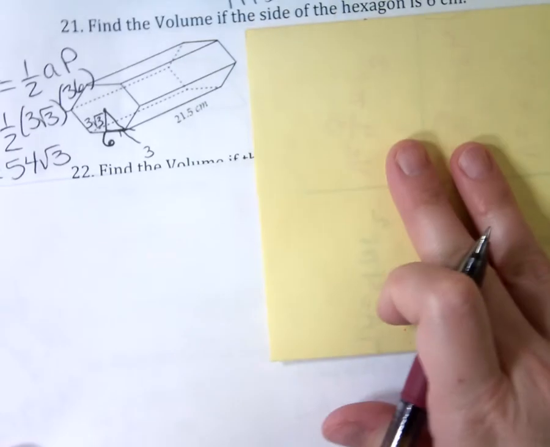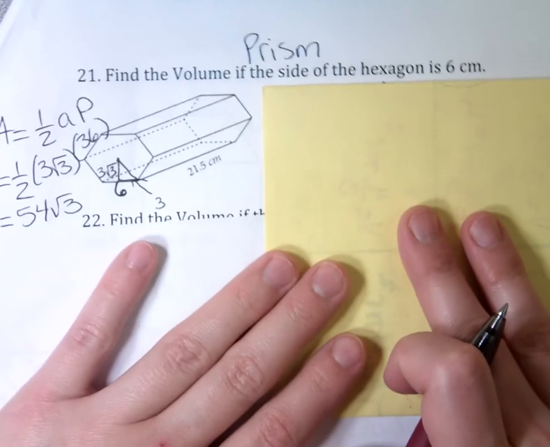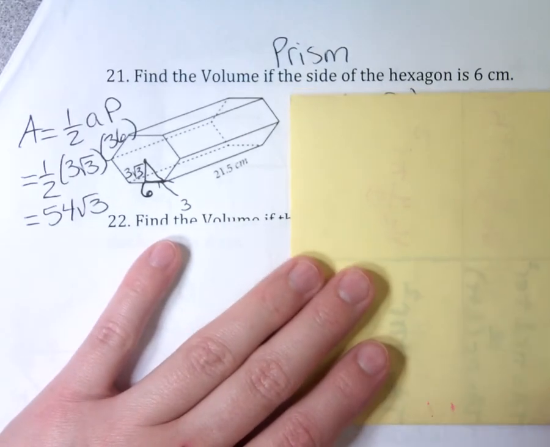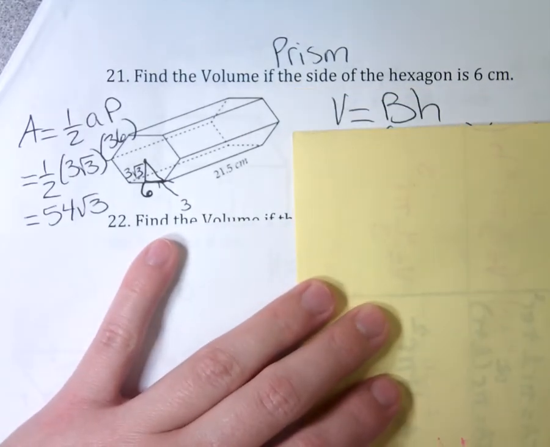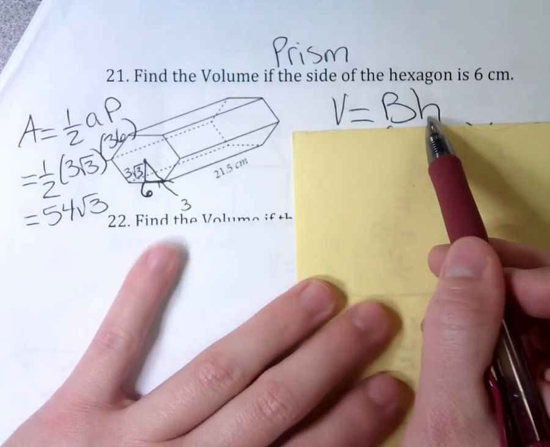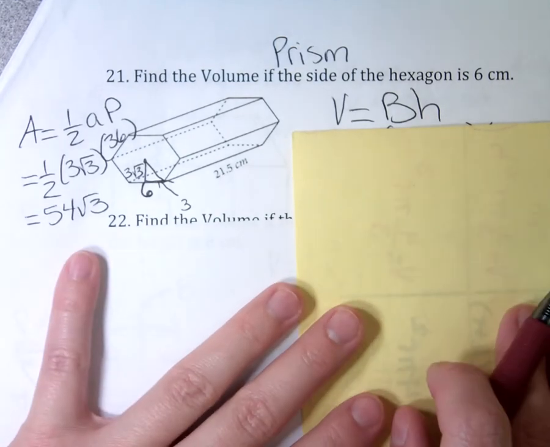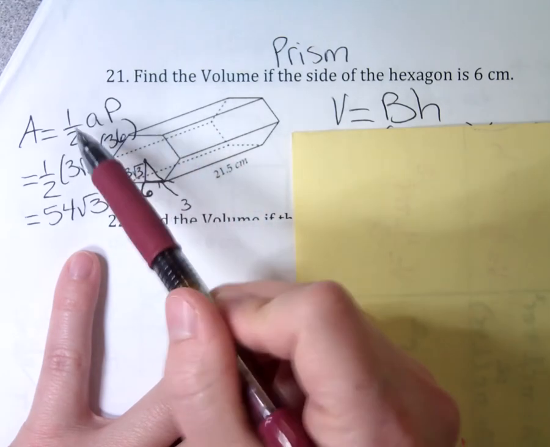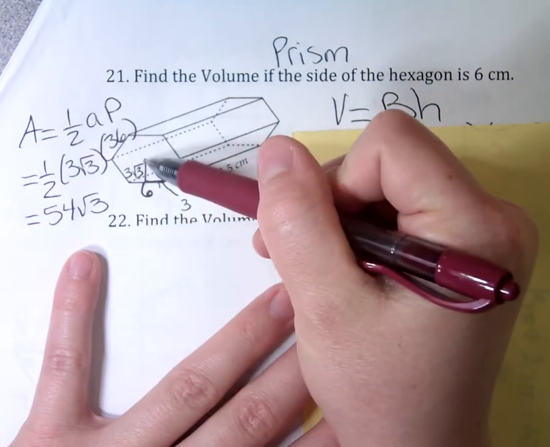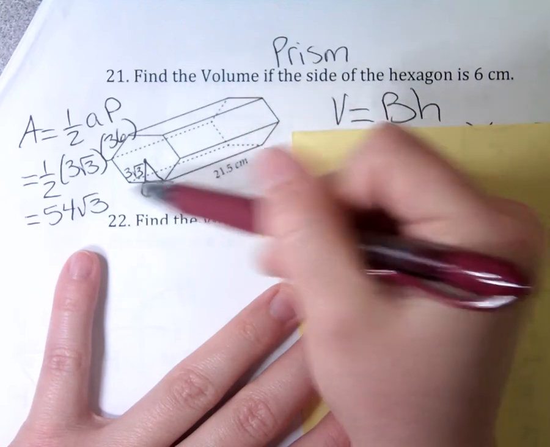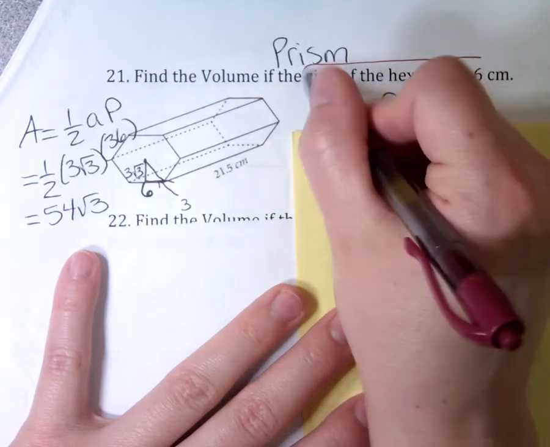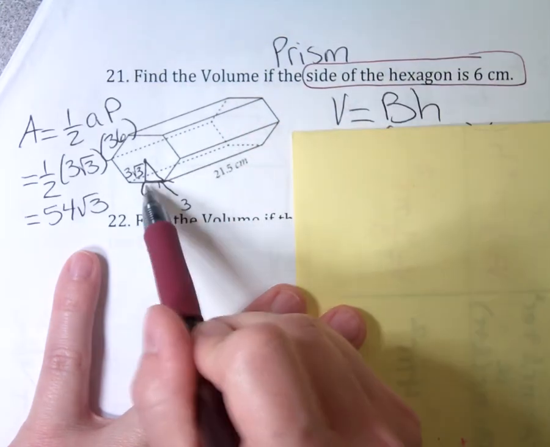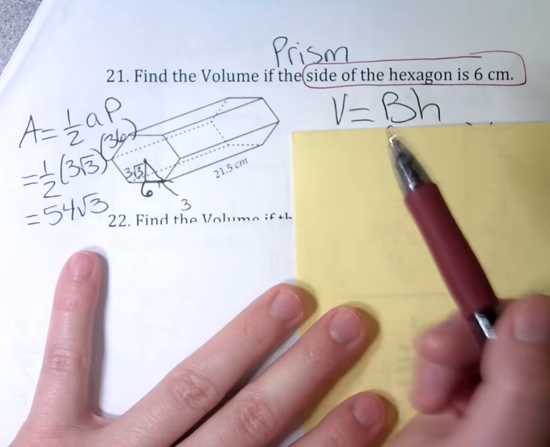This next problem is talking about volume, and this is a hexagonal prism. Our formula for volume of a prism is capital BH. Capital B stands for area of the base. Once again, my base is this hexagon, so I'm going to use 1/2 AP. I went ahead and just drew in my picture. I know that since each side of the hexagon is 6, this little piece right here is a 3.